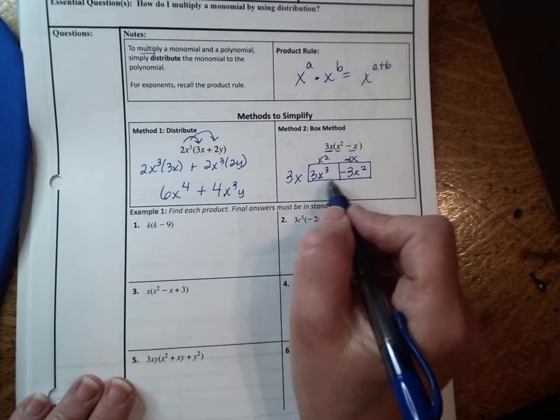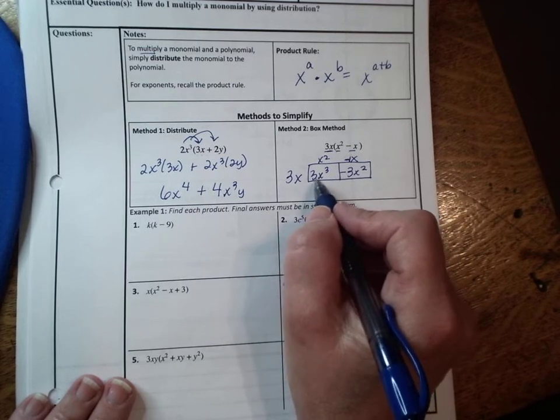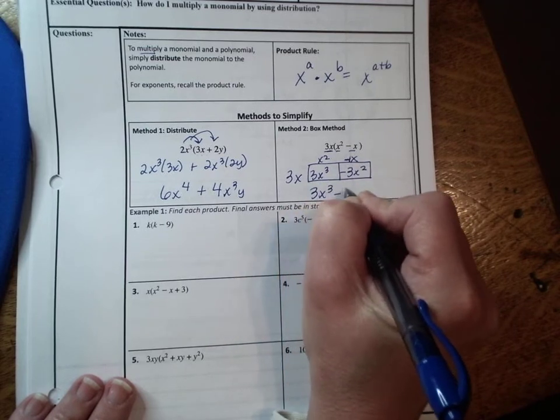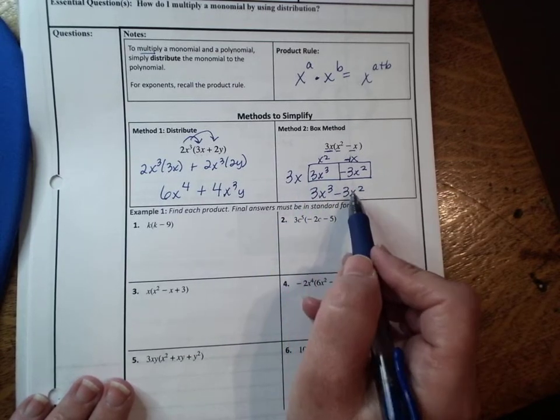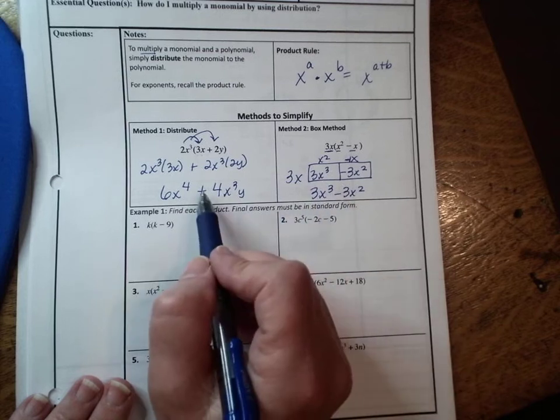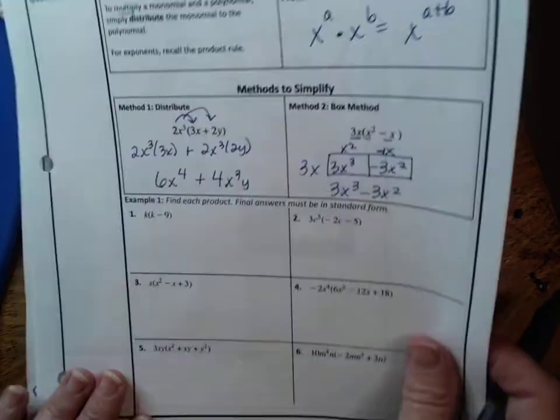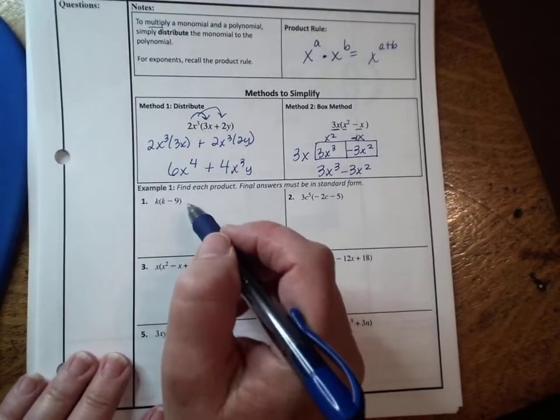When you do this, write your final answer, though, in standard form. So you have 3x cubed minus 3x squared. So that will be your final answer. Okay, so you can do a box method if that helps, or just distribute. I typically like to distribute because it's faster.